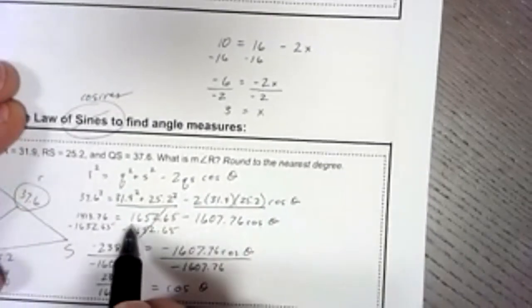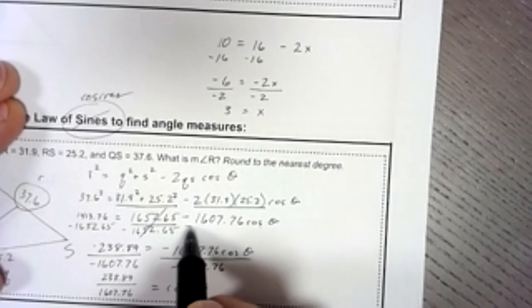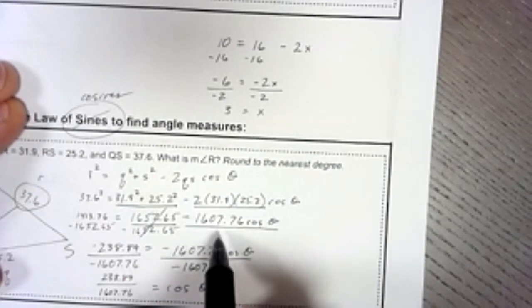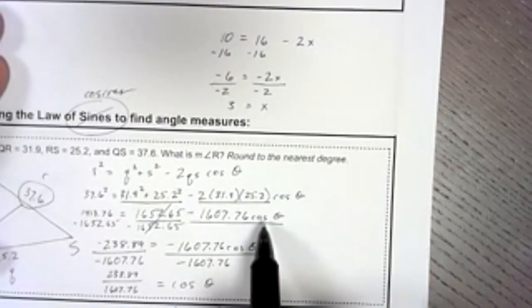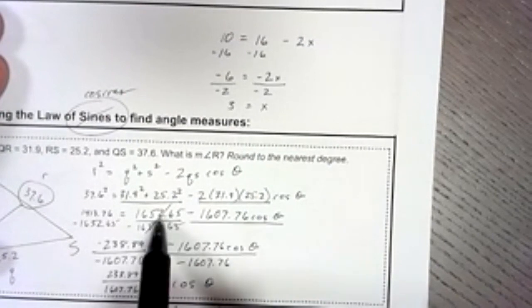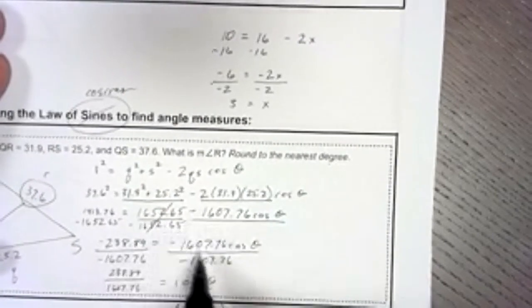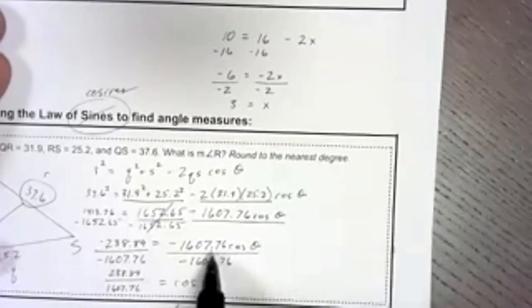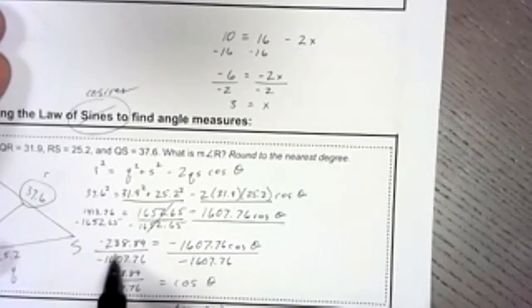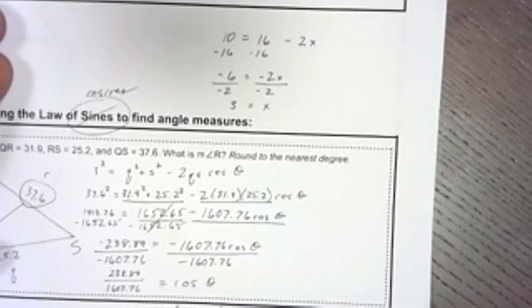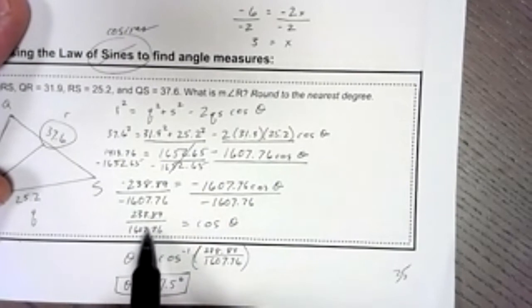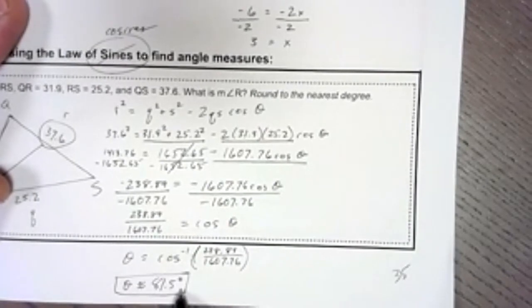We don't combine them because they're not like terms, because this has a cosine of theta on it and this does not. Then we subtract this from the other side. We divide by the coefficient in front of cosine of theta, and then we take the inverse cosine of this division in order to get our angle.